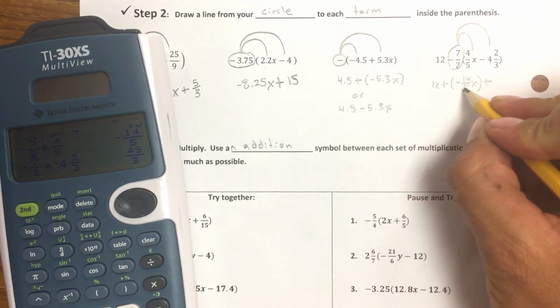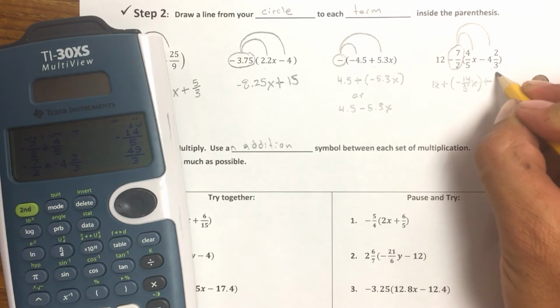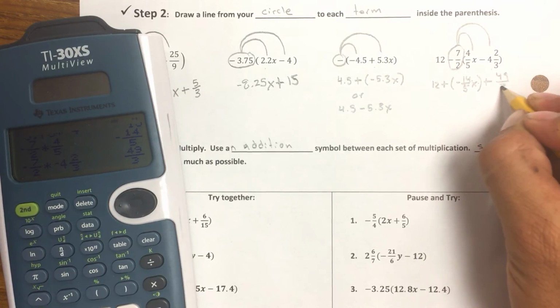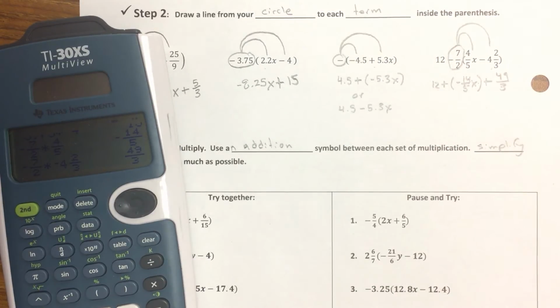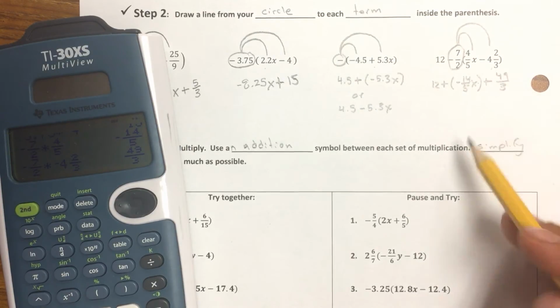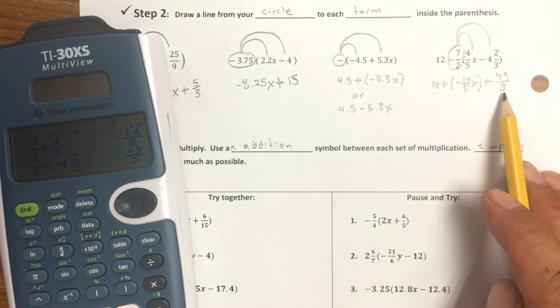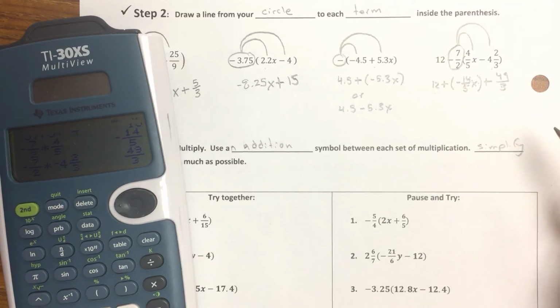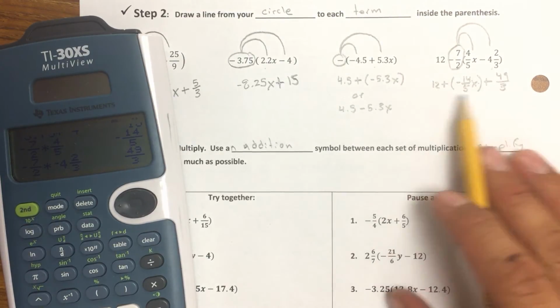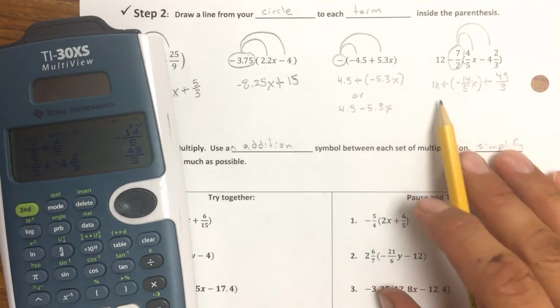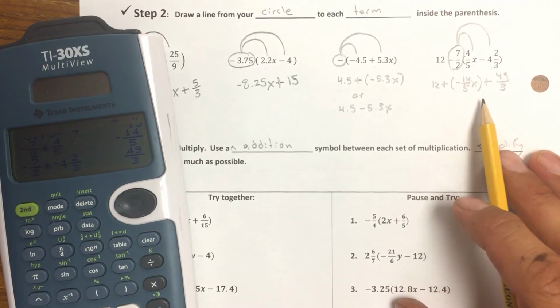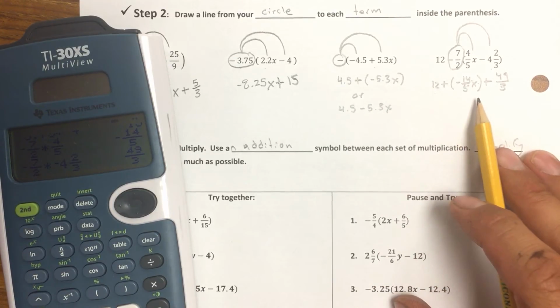So 12 plus negative 14/5 x plus 49/3. Now everything's simplified as much as it can be. Our fractions are already simplified. This expression can be simplified further. We've got some like terms, the 12 and the 49 thirds. We're not going to worry about that today, but if you'd like to add those together, you're welcome to. But as of now, because we're just practicing distribution, this is a good enough answer for me.